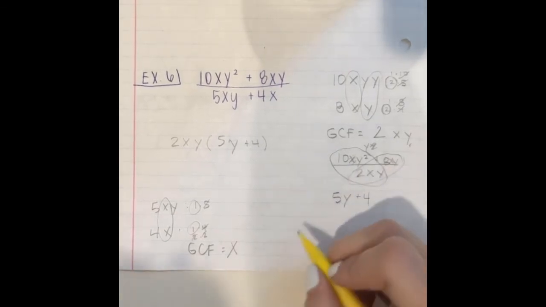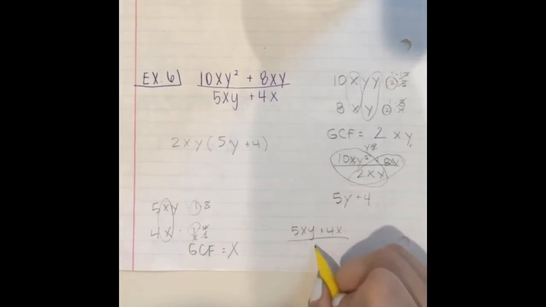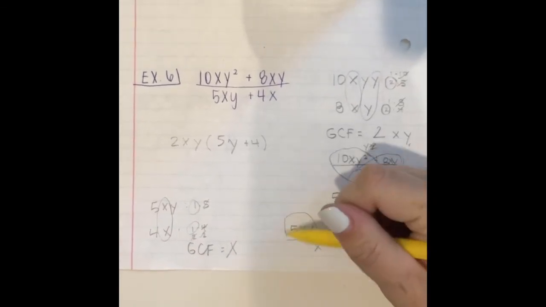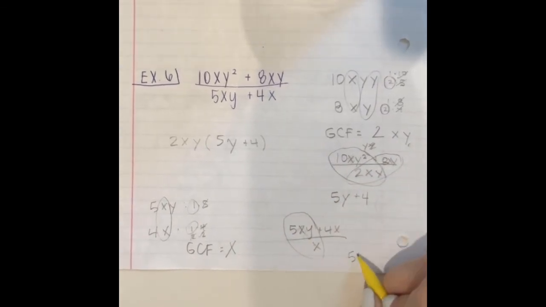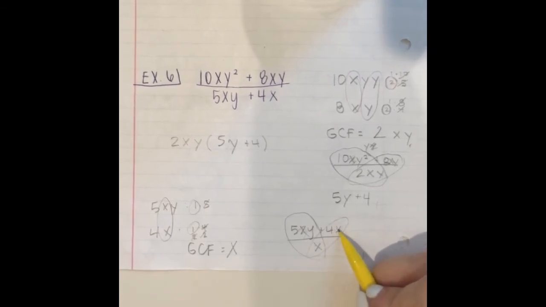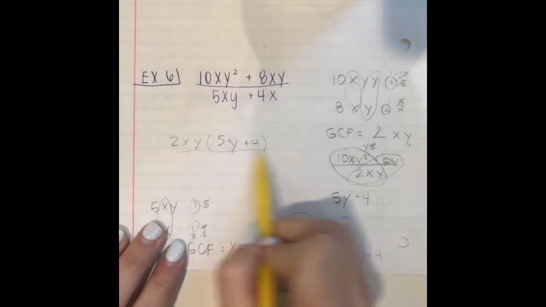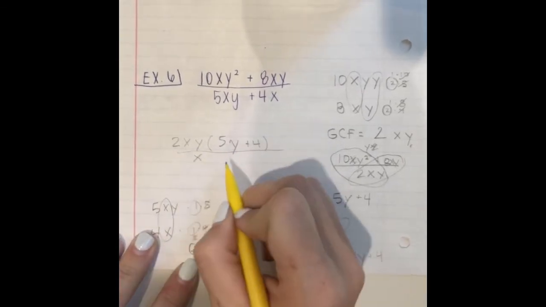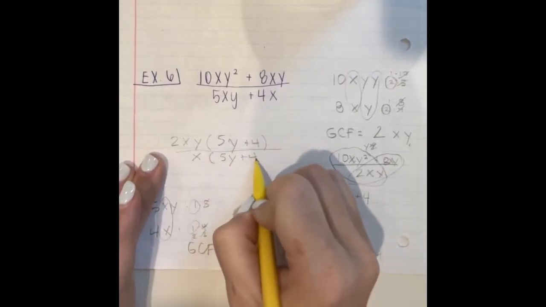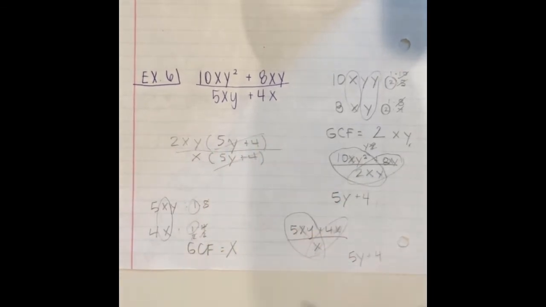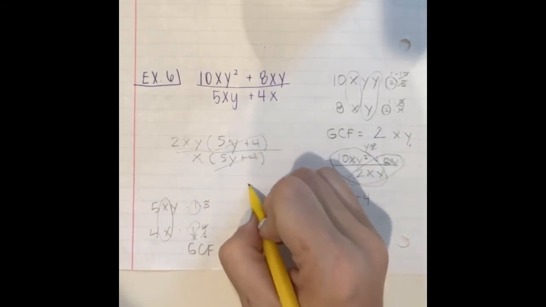So we're going to take the 5xy plus 4x, and we're going to divide it by its GCF of x. So 5xy divided by x, the x's would cancel, leaving you just a 5y. And then 4x divided by x, your x's cancel, leaving you a plus 4. So we have x out front, and then when we would divide it, it'd be 5y plus 4. So these would cancel. And then 2xy divided by x, your x's cancel, leaving us just a 2.